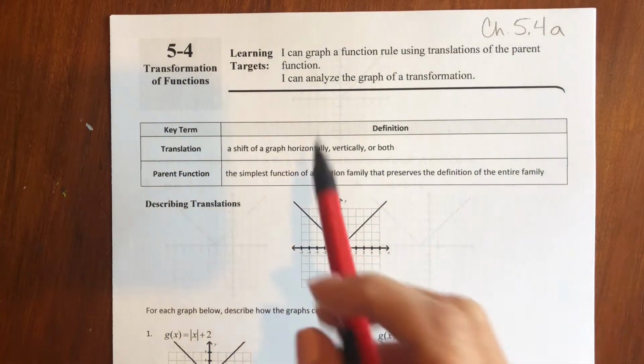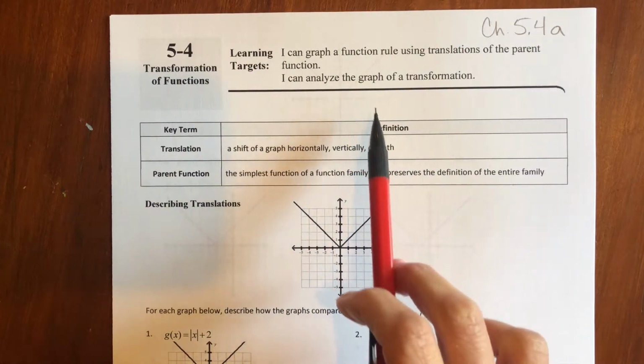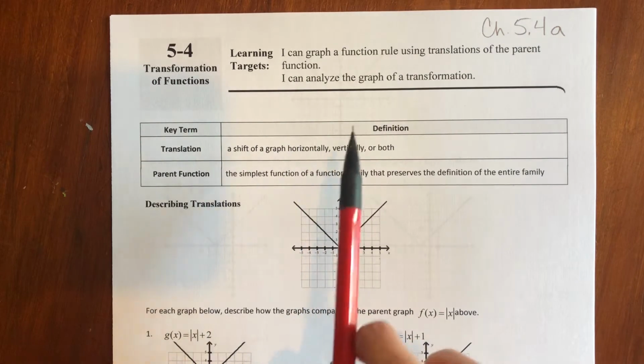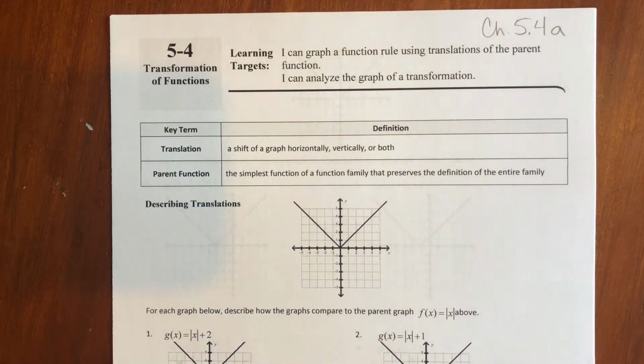And then also we will be analyzing these graphs as well. And we talked about how you analyze these graphs before. You find the domain, the range, the vertex, the axis of symmetry, and also we looked at rate of change in the last lesson.